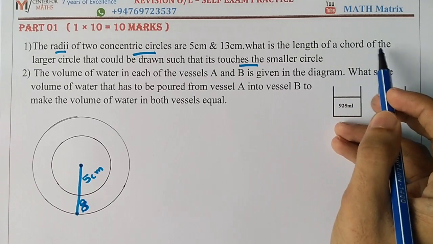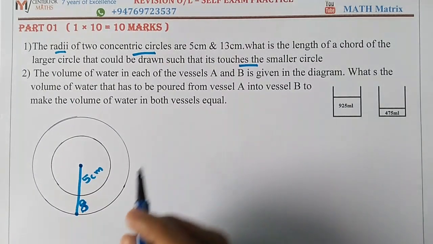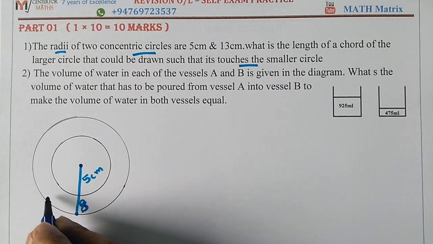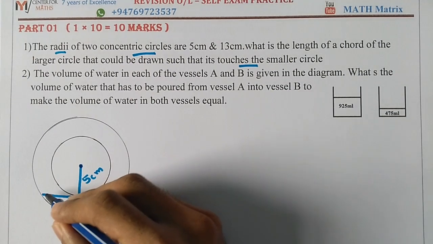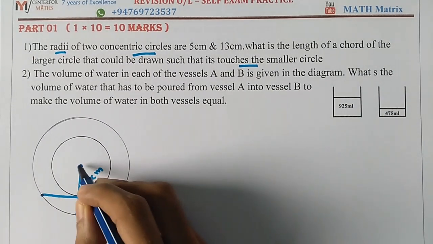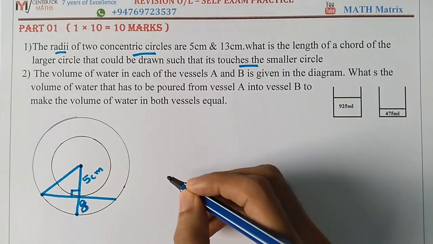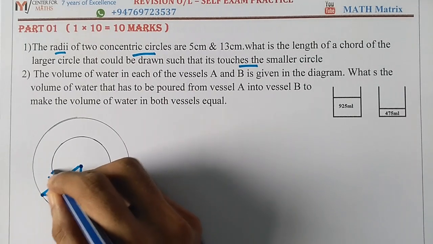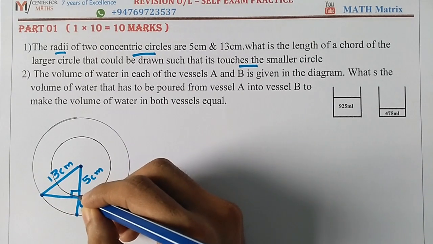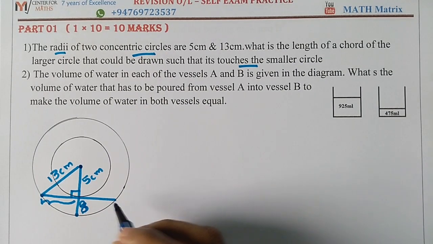And what is the length of a chord of the large circle that could be drawn such that it touches the small circle? Such that it touches a small circle means this is how we have to construct that. Now already we knew the radius of this. If we touch these 2 points, then that will be the hypotenuse of this right angle triangle. So now here the radius is 13 centimeter and the height of this triangle is 5, and now we have to find the chord. We can find this length.